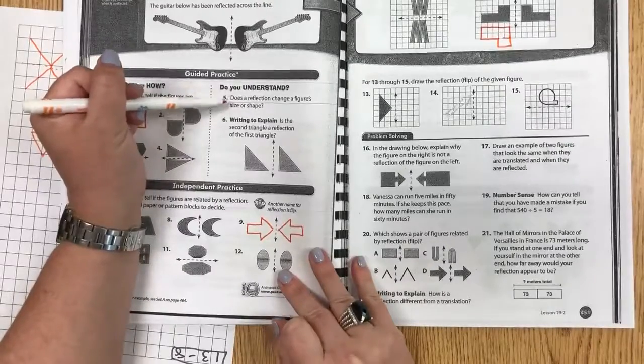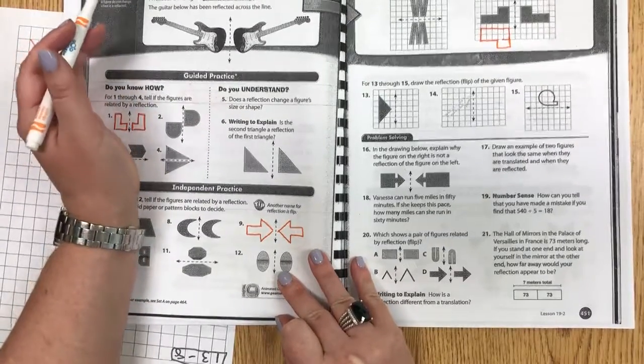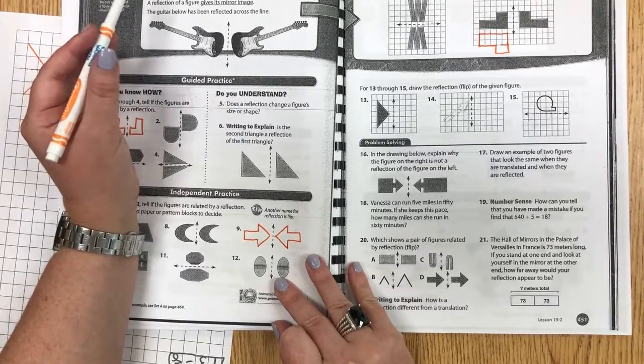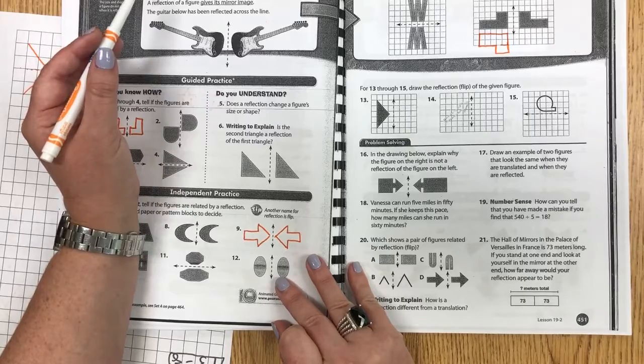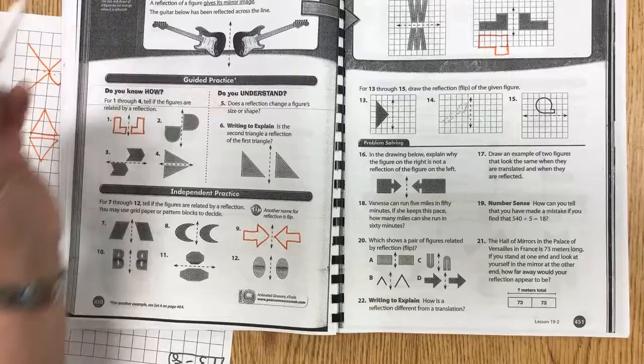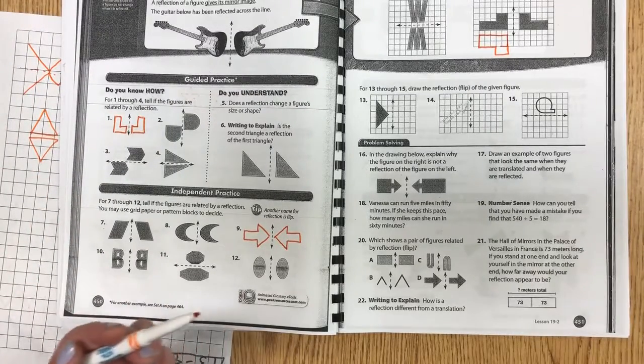Does a reflection change a figure's size or shape? No. Does your face get smaller when you look in a mirror? No. I mean, I guess in one of those clown mirrors or something where your face gets all weird looking. But things don't magically shrink.